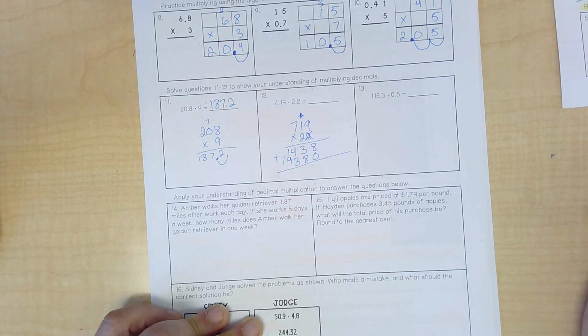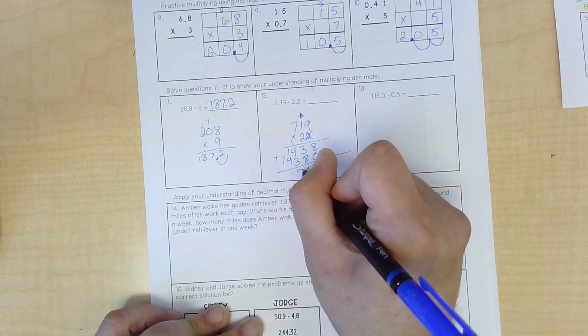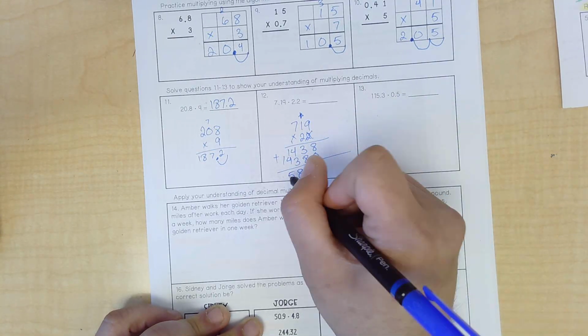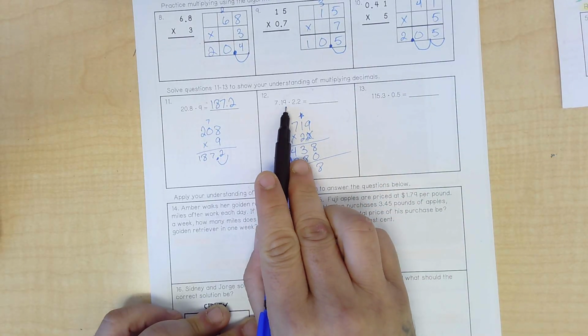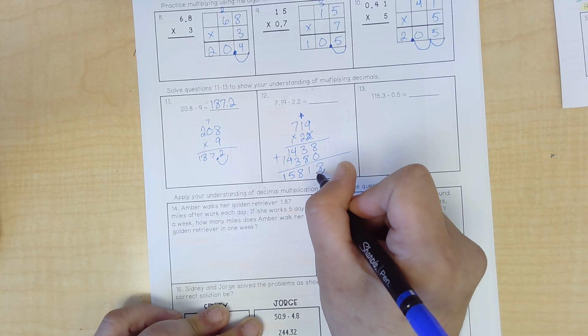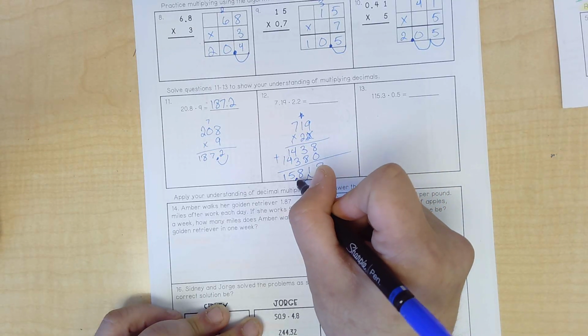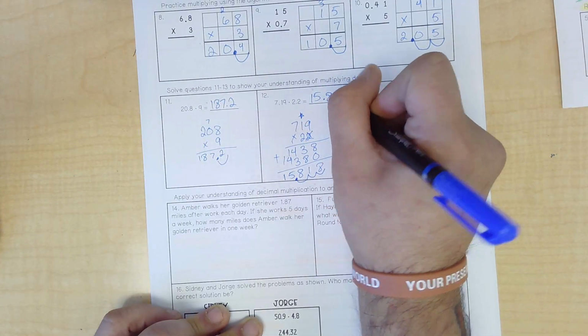We're going to add our partial products. 8, 11, 8, 5, 1. Now in this case, we have 1, 2, 3 numbers behind the decimal. So I'm going to move it 1, 2, 3 places. My answer is 15.818.